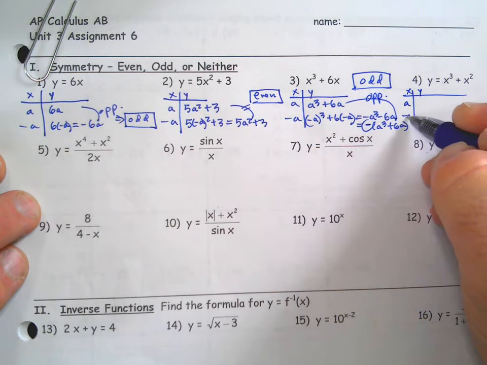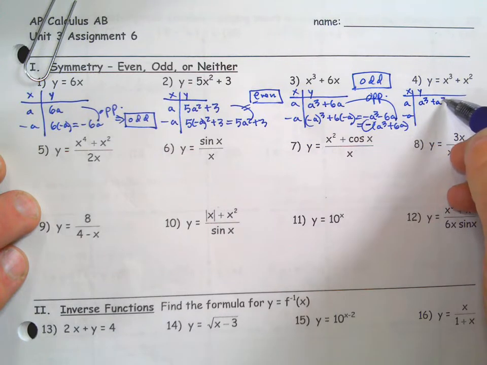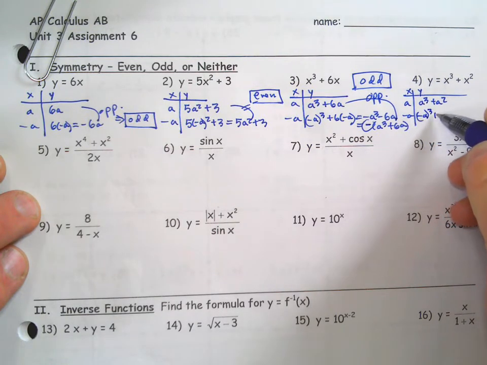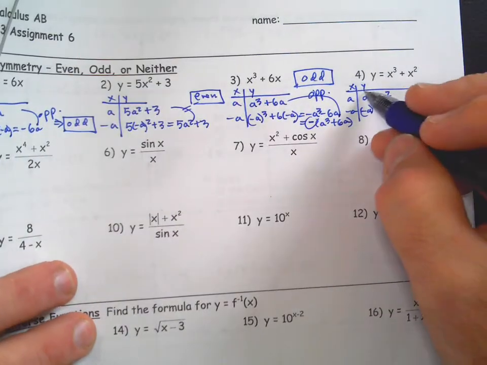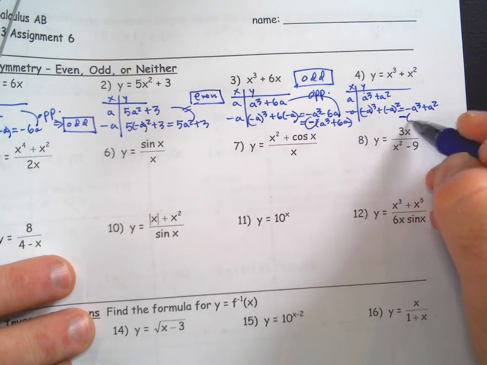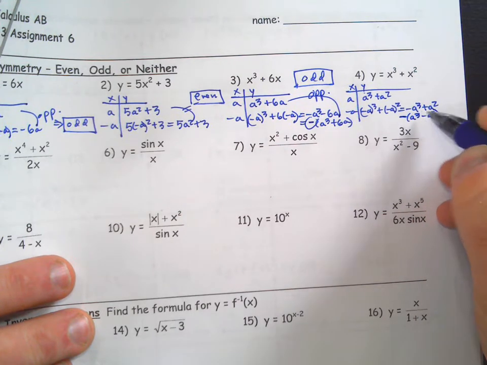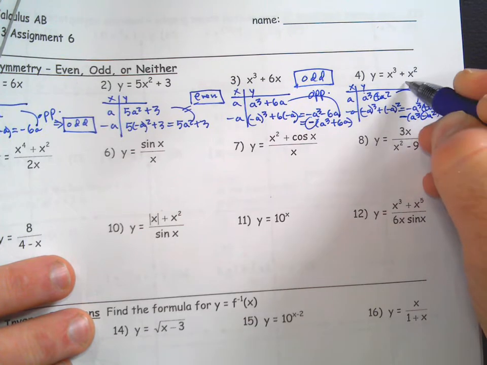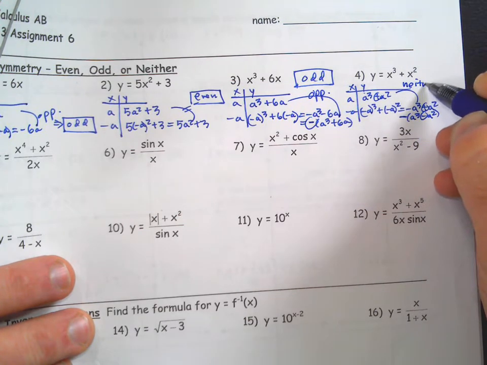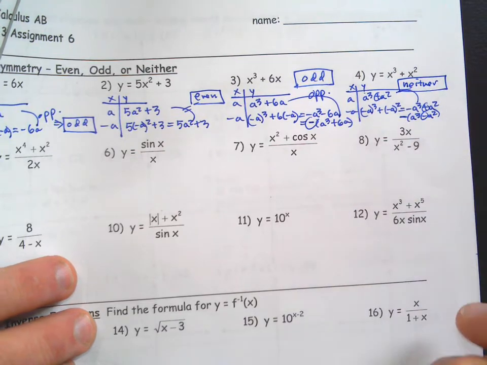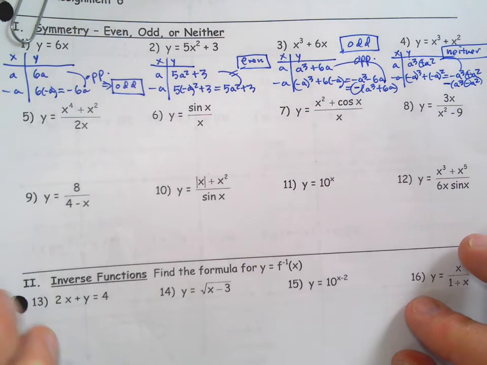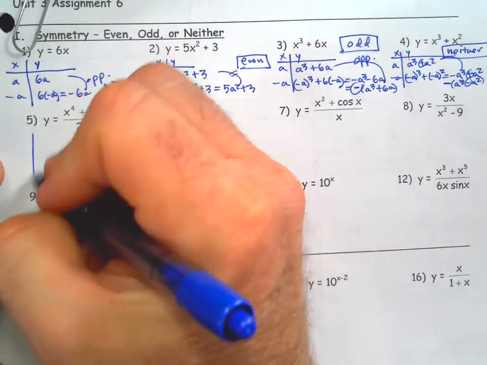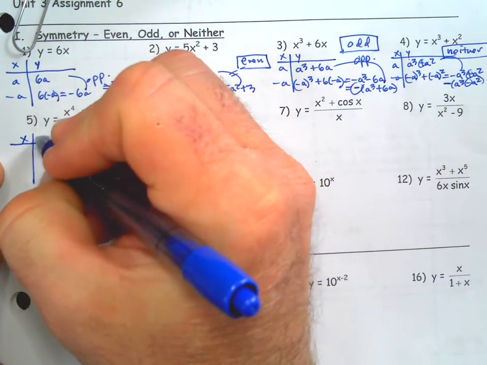x, y, a, negative a: cubed plus squared. Negative a to the third plus negative a to the second gives you negative a cubed plus a squared. Now some of you guys might think, oh yeah, these are the opposite, look, positive and negative. No, because if you were to take negative out of everything, it wouldn't be the same. So this messes it up right there. So this is actually neither. They're not the same. They're not opposite. So it's not going to be odd or even symmetry. So that's the work I'm looking for, though, to convince me. Otherwise, you could kind of guess on your tests, but I'm not going to give you any credit unless I see supporting work and the right kind of supporting work.